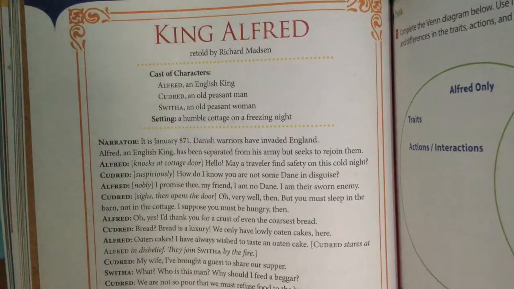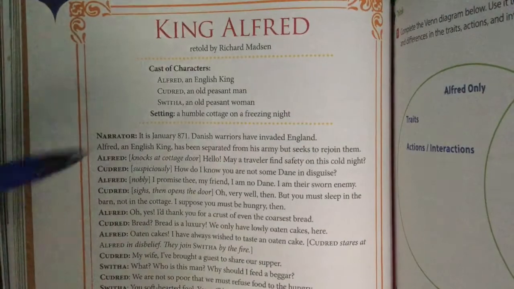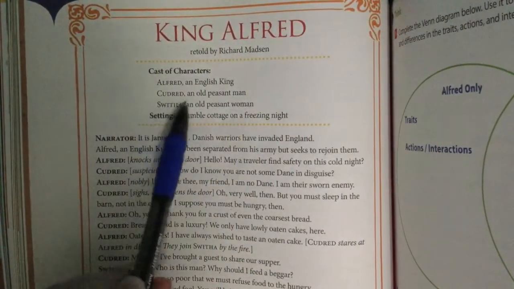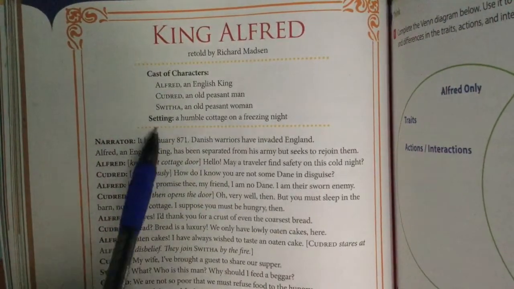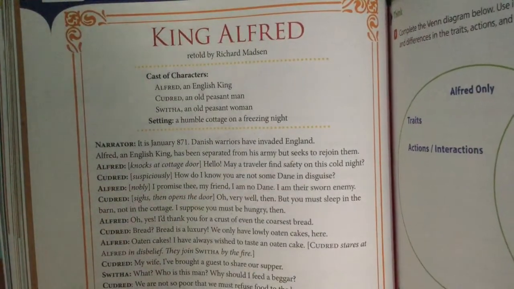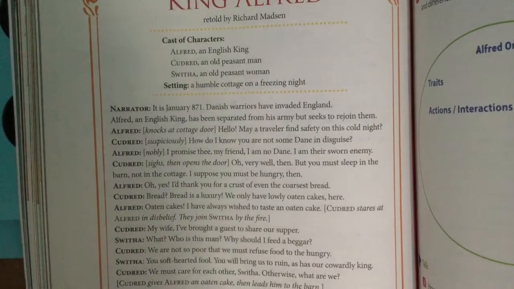It's called King Alfred. Now, when you see a play, they usually have a list of characters and the setting. So, cast of characters: we have Alfred, an English king; Cudred, an old peasant man; and Switha, an old peasant woman. And the setting is a humble cottage on a freezing night. So small, basically a house.